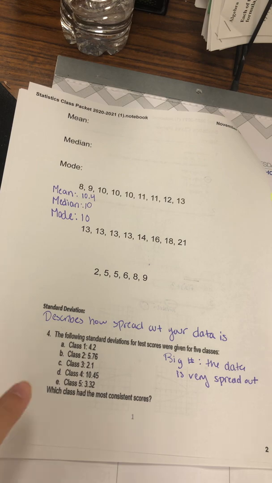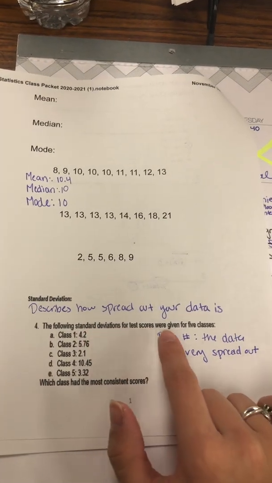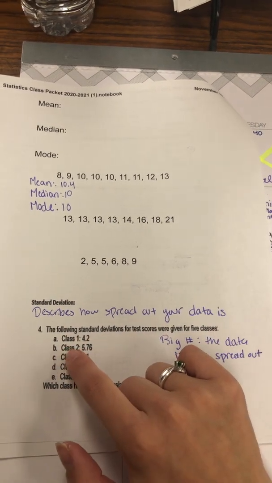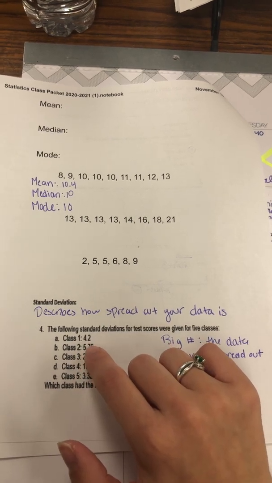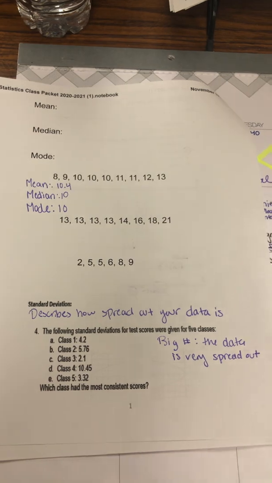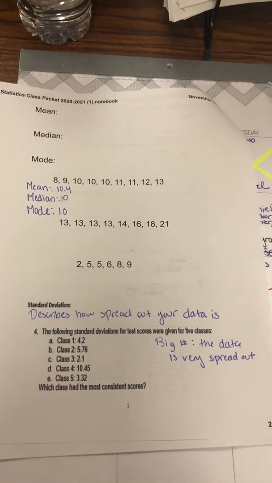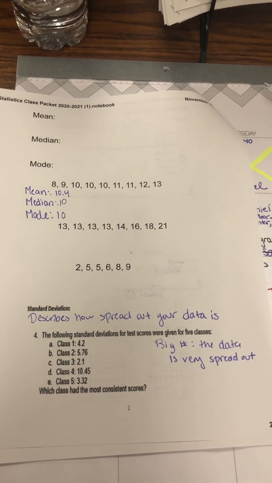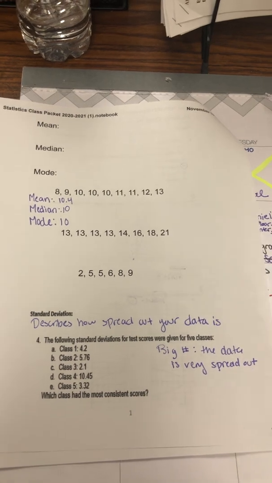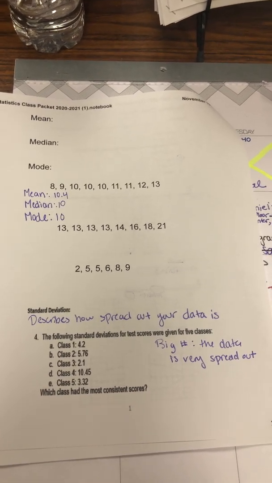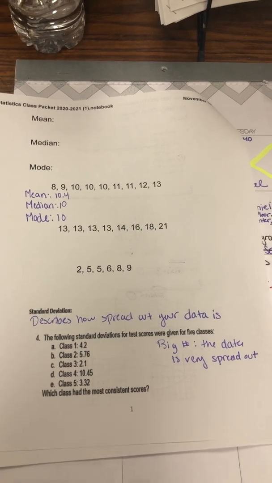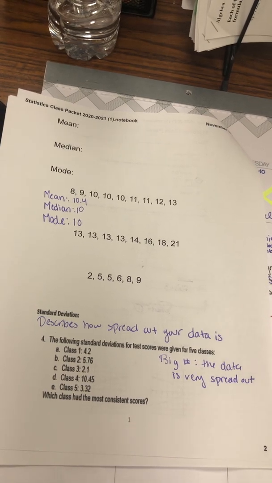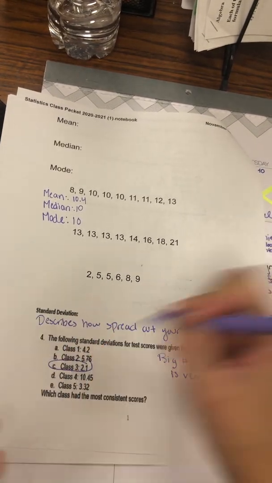So for number 4, it says the following standard deviations for test scores were given for 5 classes. Class 1 has a standard deviation score of 4.2. Class 2 has a standard deviation score of 5.76, and so on. Which class had the most consistent scores? Well, consistent means they were pretty similar, okay? So their scores were pretty close together. For example, they all roughly got maybe an 80% on the test, or between like an 80 and an 85%. That's what it means by consistent. So since that means it was close together, our standard deviation score has to be very small. So the answer to this one would be C, class 3, because they have the smallest standard deviation score.